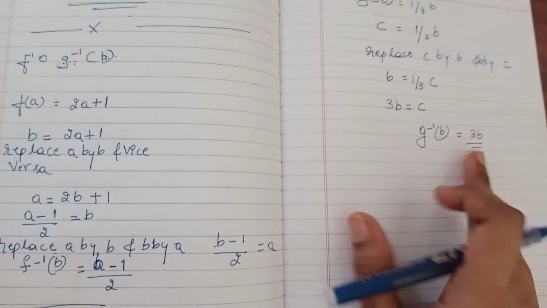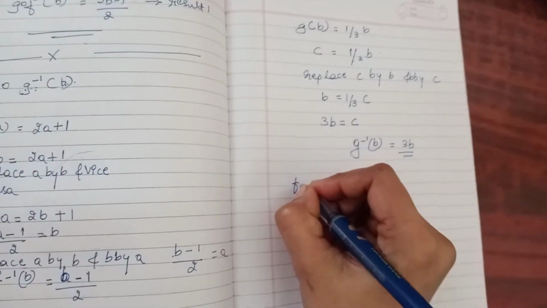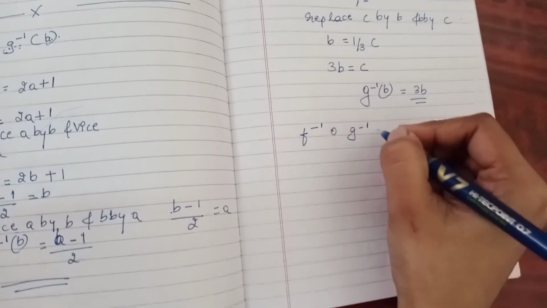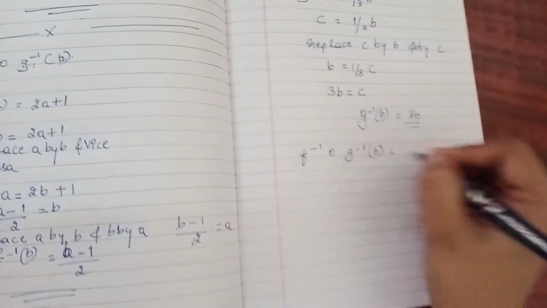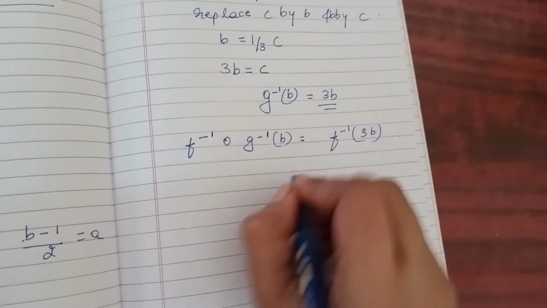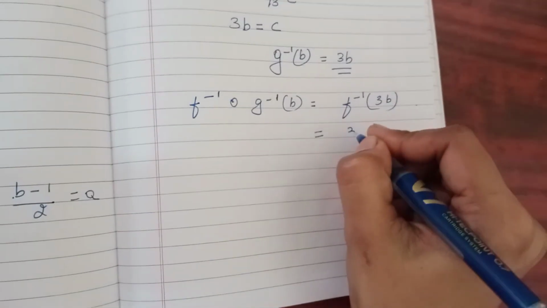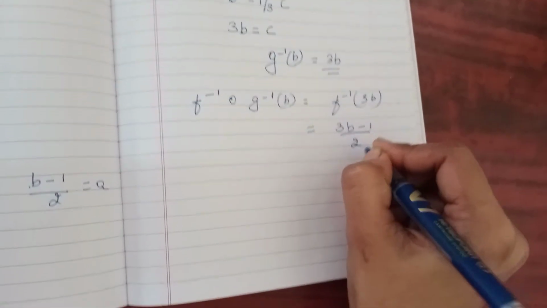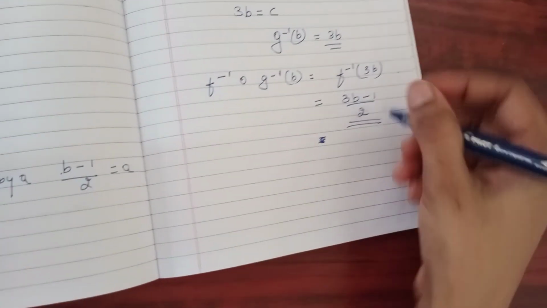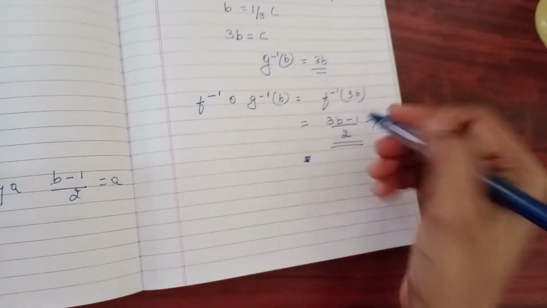Now you have found f inverse and g inverse. Now f inverse of g inverse becomes f inverse of 3b, correct? So what is f inverse? b minus 1 by 2, that is 3b minus 1 by 2, which is the same. You cannot simplify further, so it remains the same. Result 2.